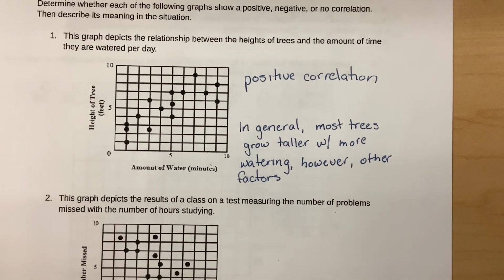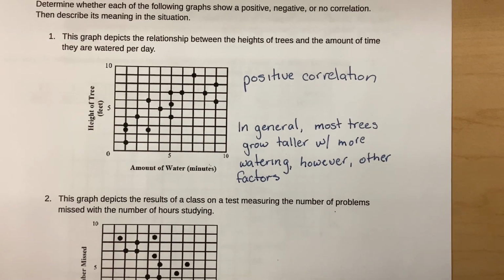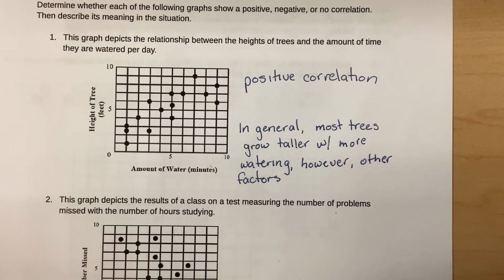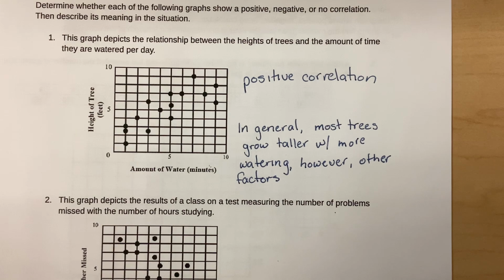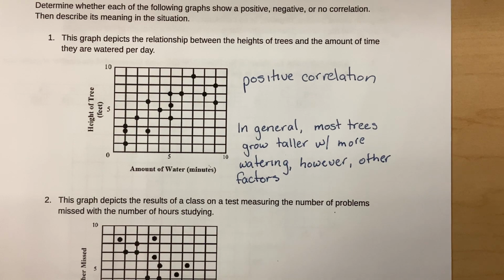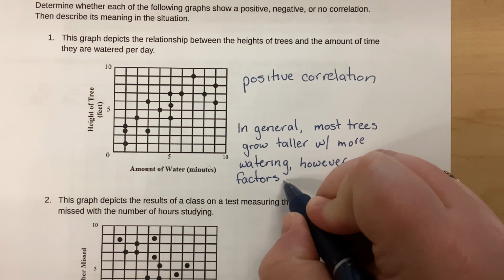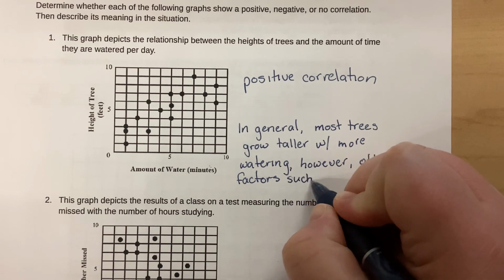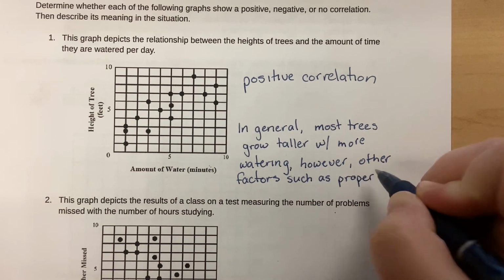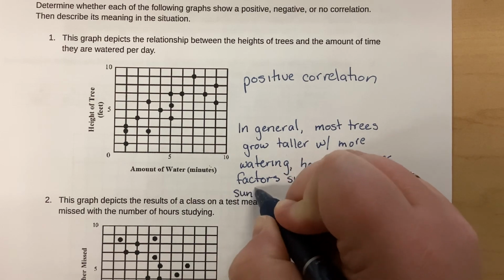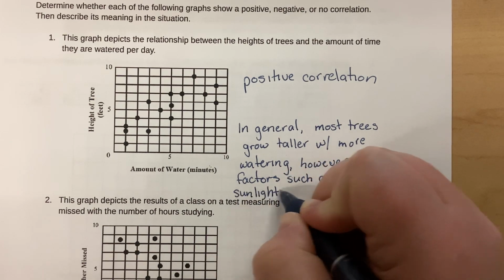In this case, when we're talking about how tall a tree grows, it's important that they get a good amount of sunlight, that the soil is healthy and helping the tree grow. So you need to list at least one here. So I'm going to say other factors such as proper sunlight are important for growth.